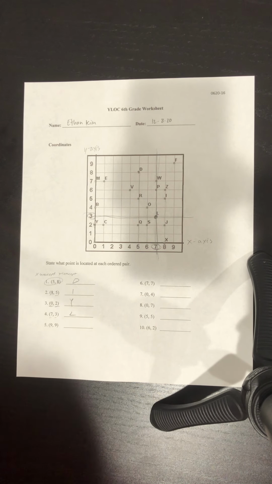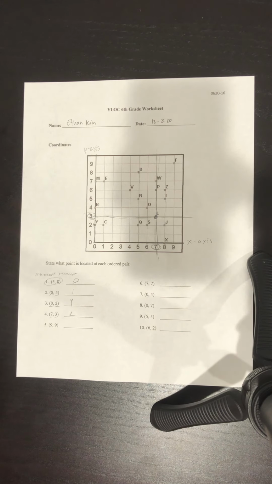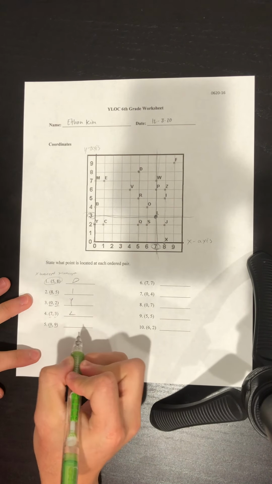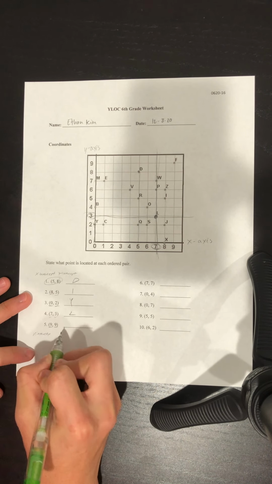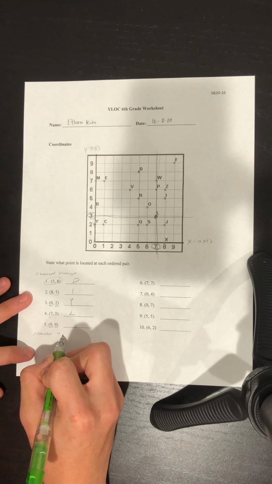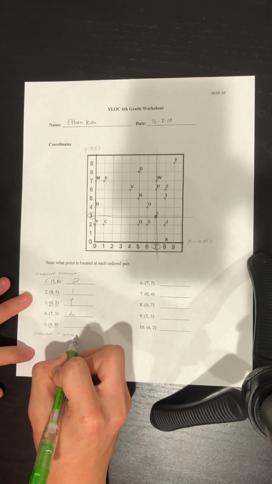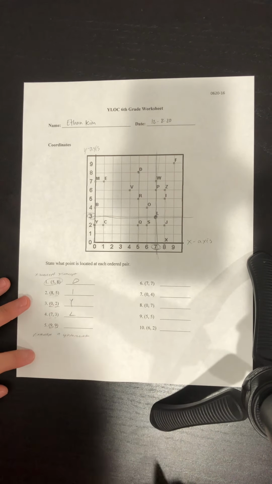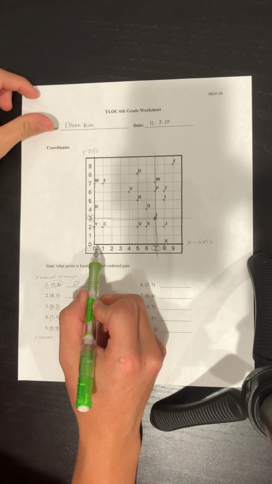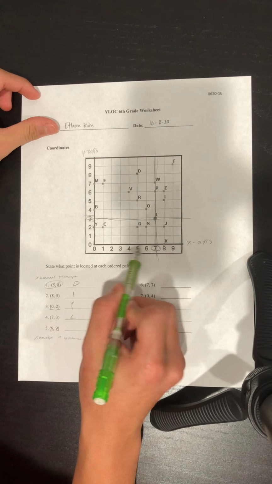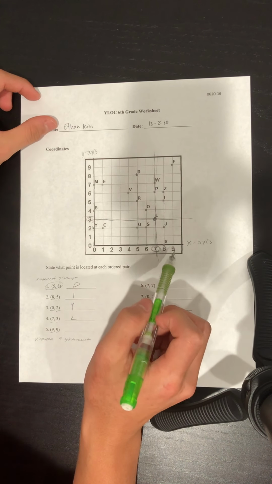And another one is 9 and 9. So 9's the x-intercept, and 9 is also the y-intercept. I don't know if you can read it, but you find it on the x-axis. So you find 1, 2, 3, 4, 5, 6, 7, 8, 9.